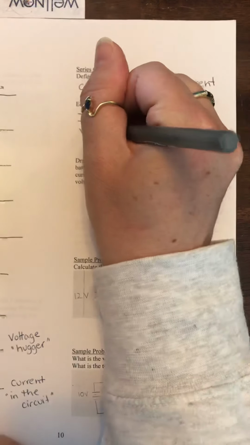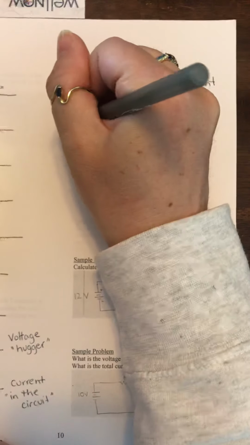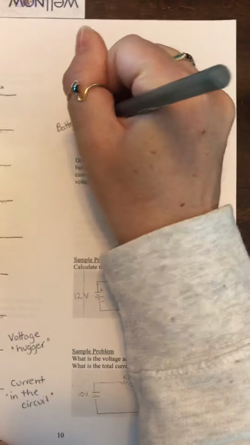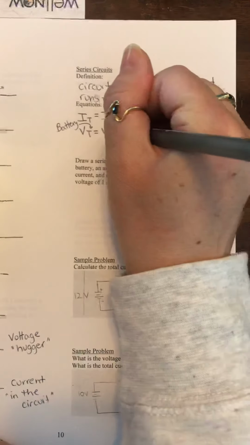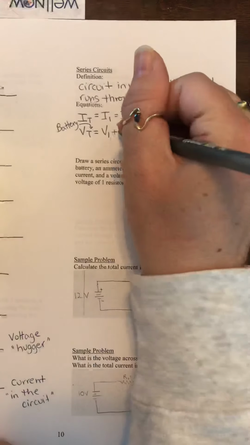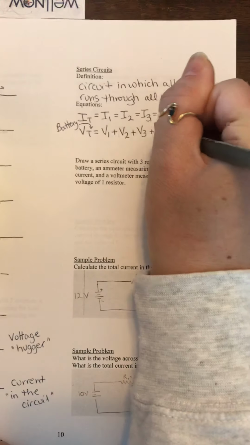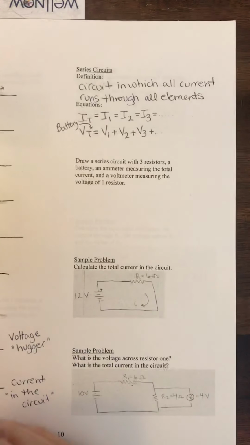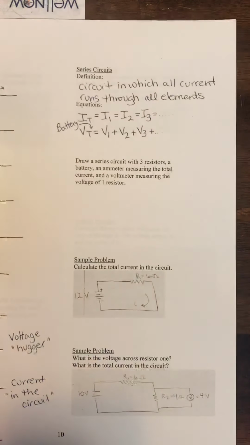Okay, the second one that we talked about in our last video was the voltage. The total voltage, or the voltage from the battery, is going to add up. Remember we said the voltage through resistor 1 plus the voltage through resistor 2 plus the voltage through resistor 3. Remember that 1.5 plus 3 plus 4.5 gave us 9. All the voltages add up to get the total voltage.